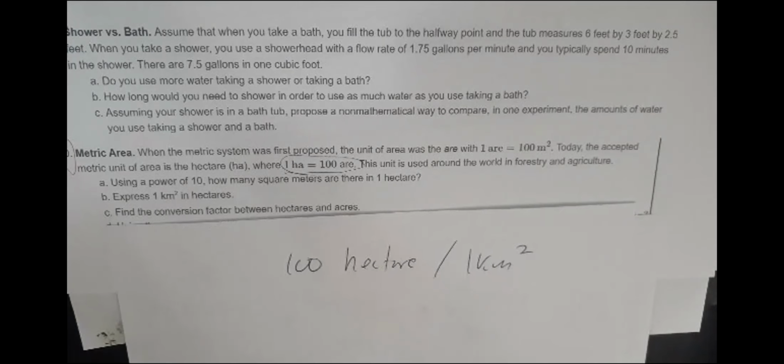They give us miles, and they give us miles to yards, miles to feet. It wasn't in the notes.